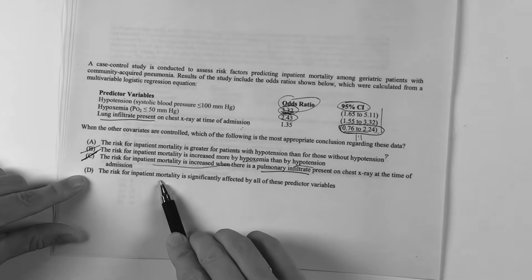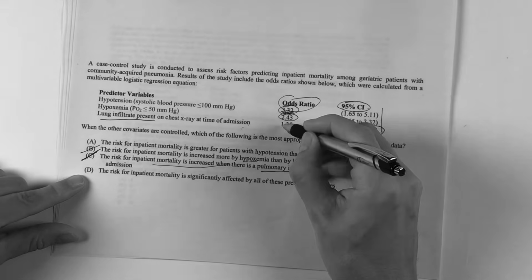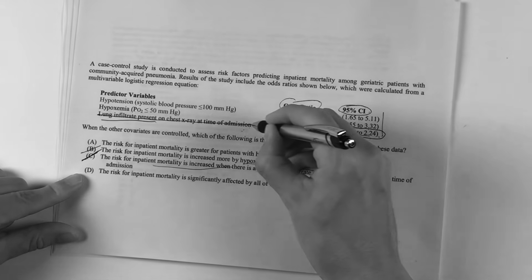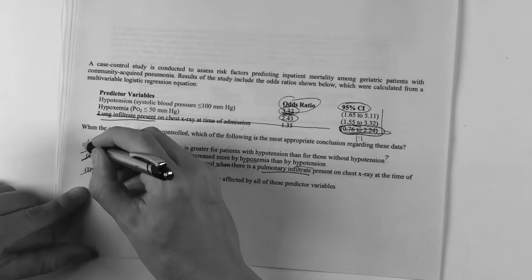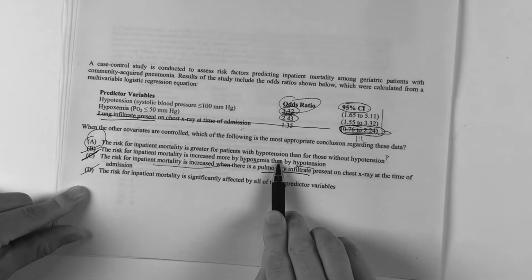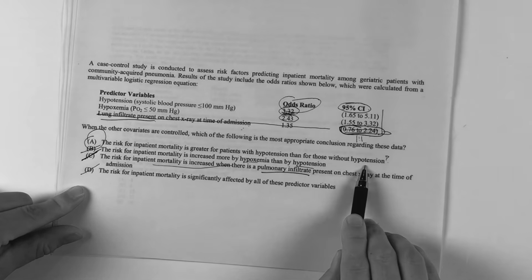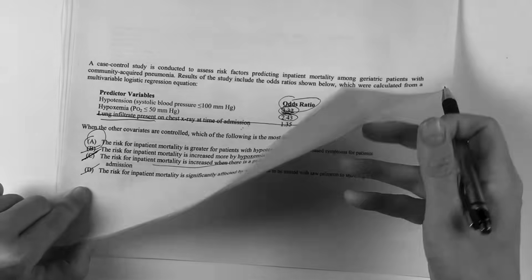The risk of inpatient mortality is significantly affected by all of them. No, I can't say that because again, I can't use this one because of this right here, it crosses 1. So I agree with that. The correct answer is going to be answer choice A. The risk for inpatient mortality is greater for patients with hypotension than for those without hypotension. Okay, 3.3. Answer choice A.